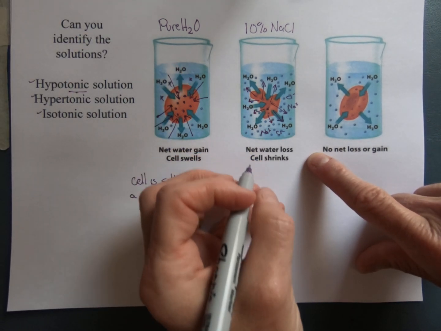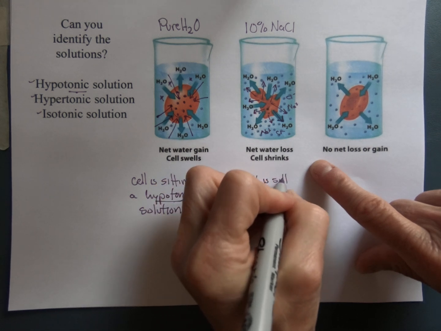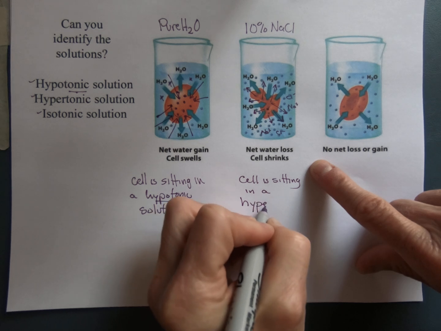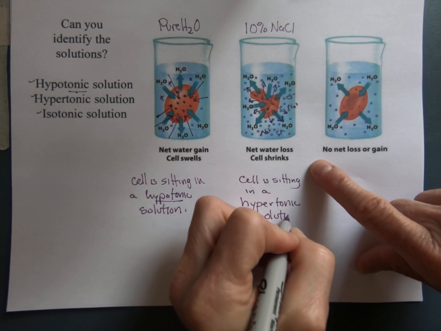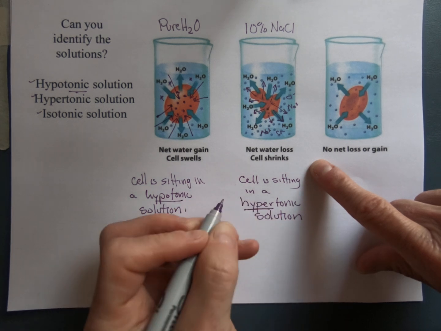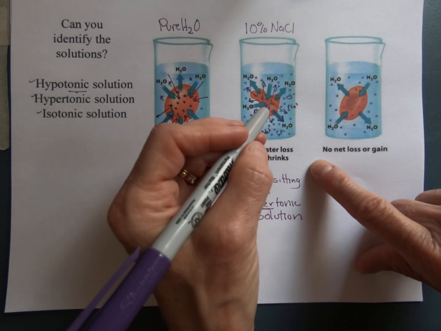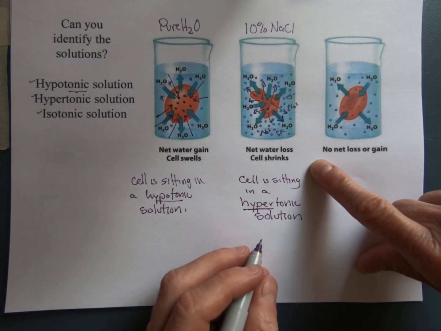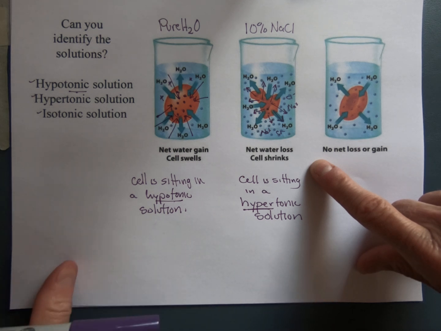And in this case, we would say the cell is sitting in a hypertonic solution. The solution is hypertonic, meaning it has a higher concentration of dissolved particles than does the cell itself. And in this kind of a solution, the cell isn't happy at all. It shrivels. It loses water. That's not good for it.